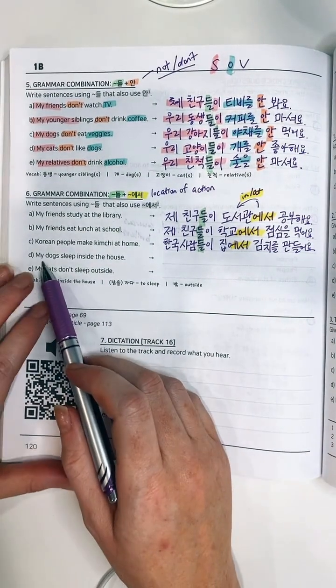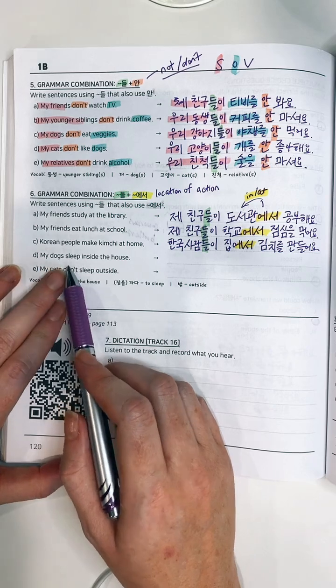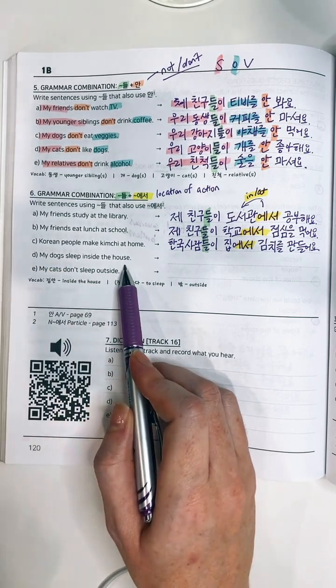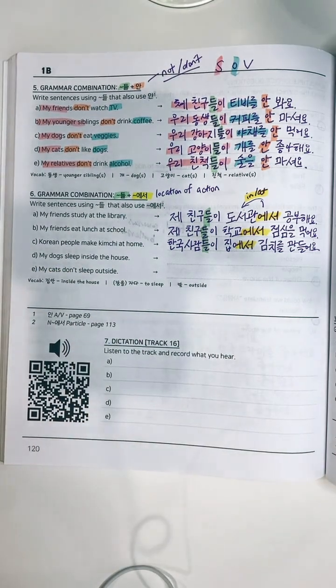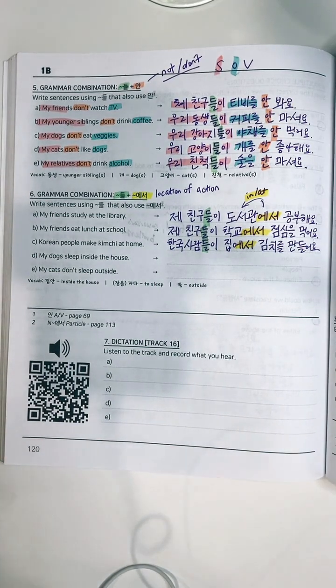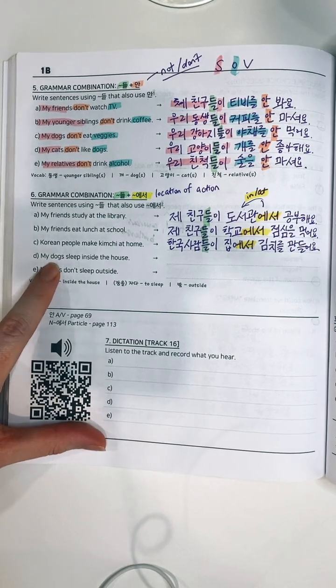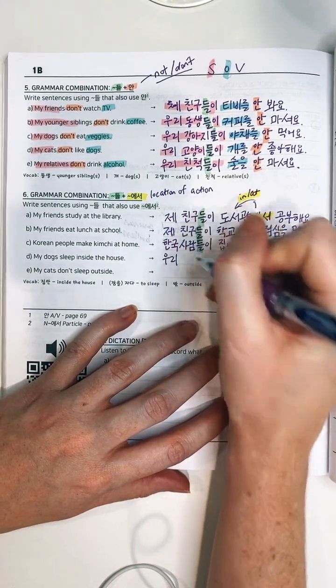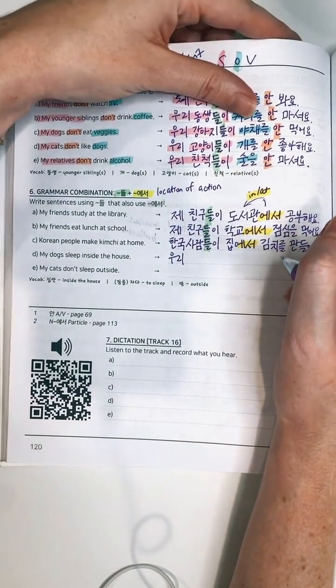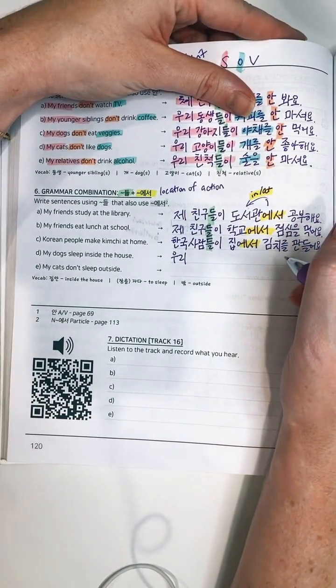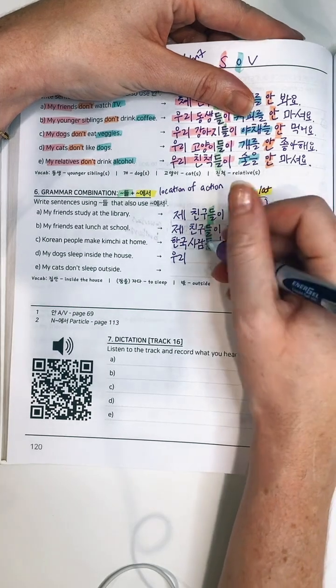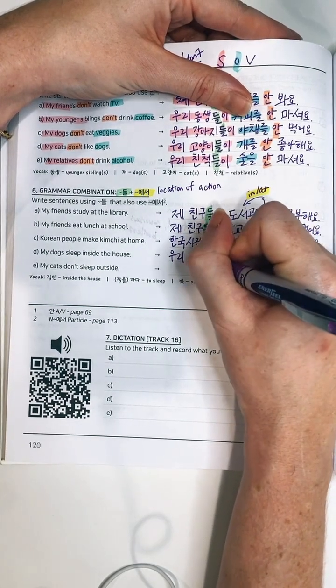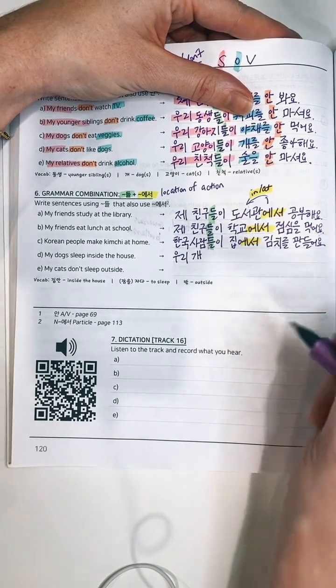Okay. D. My dogs sleep inside the house. How do we say this? We have all the tools to say this. Let's have a go. First is the subject. My dogs. Again, there's a couple ways you can say this. You can say 제 개, 제 강아지, 우리 강아지, 우리 개. All are fine. Let's keep it short and say 개.